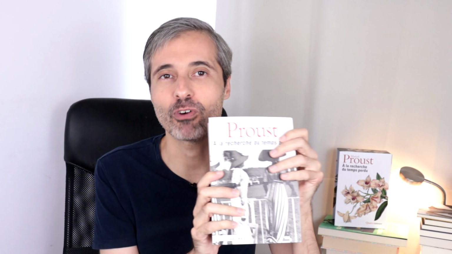I own this French omnibus edition that contains all 7 volumes in one, but it is more common to find In Search of Lost Time as 7 volumes in French and only 6 in English. I've noticed that English language editions often publish volumes 5 and 6, so The Prisoner and The Fugitive, as 1 volume. But as usual, you will find links to as many versions of In Search of Lost Time in English and French as I could find.